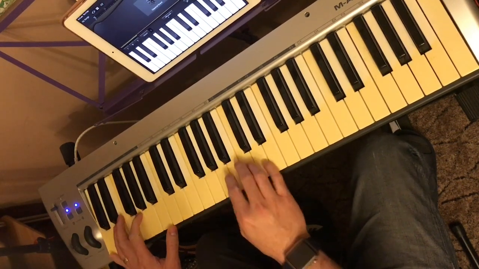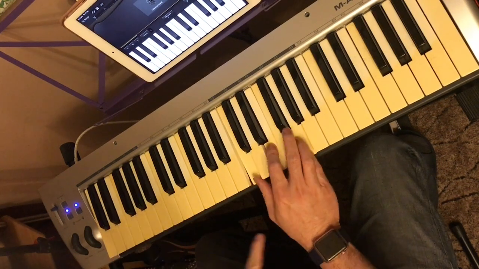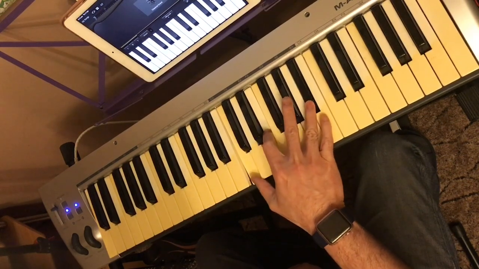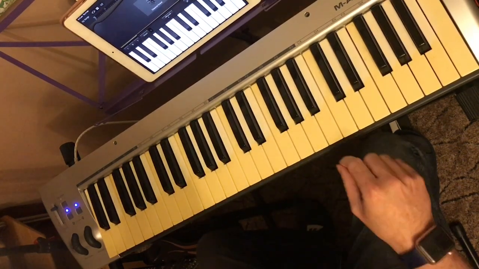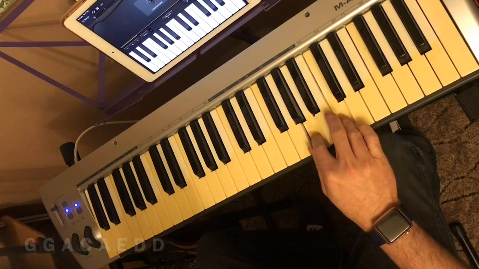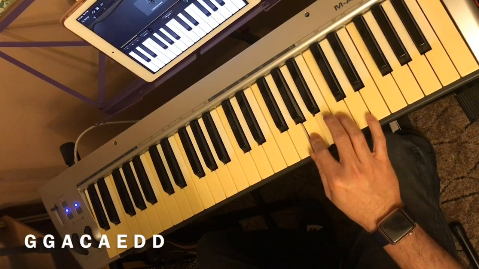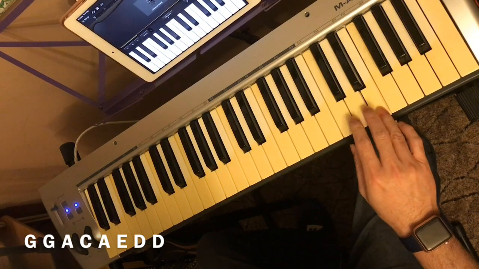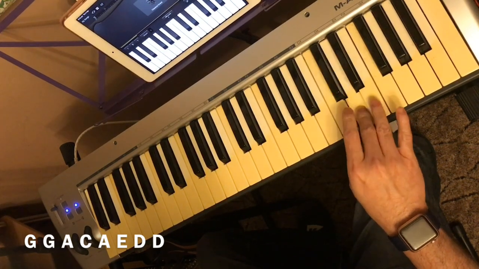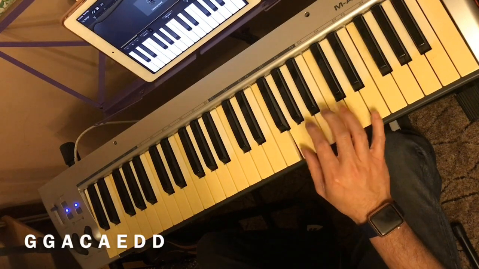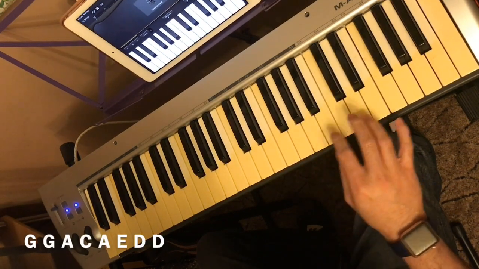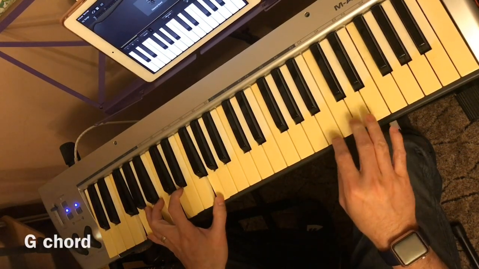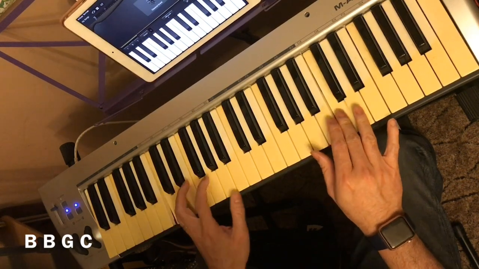And then we got 7. So C plus 6, 7. And then the chorus. So G, G, A, C, A, E, D, C, D, D. So again, G, G, A, C, A, E, D, D, G chord, B, B, G, C.